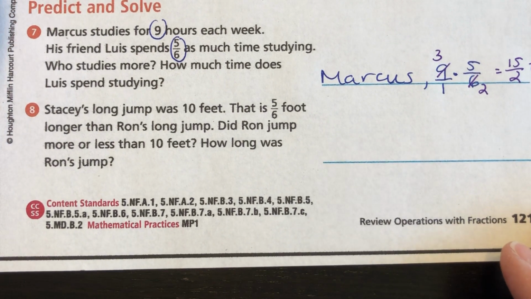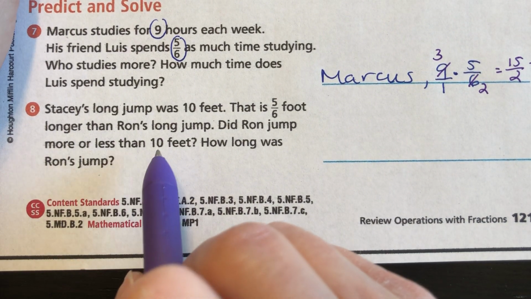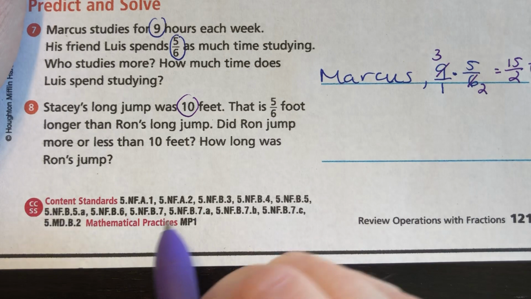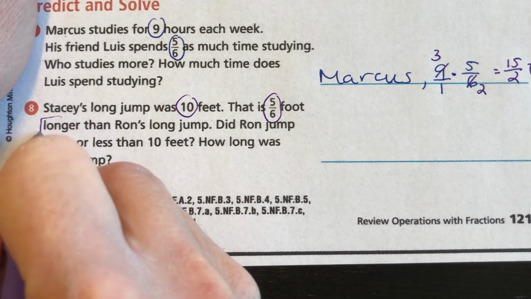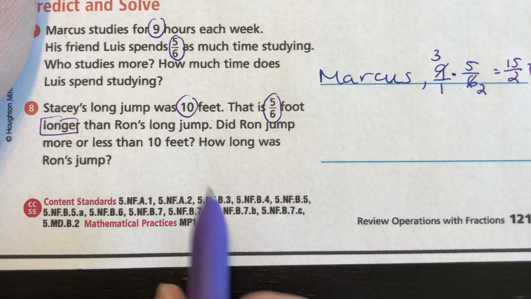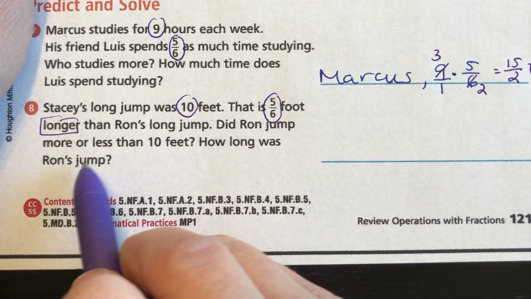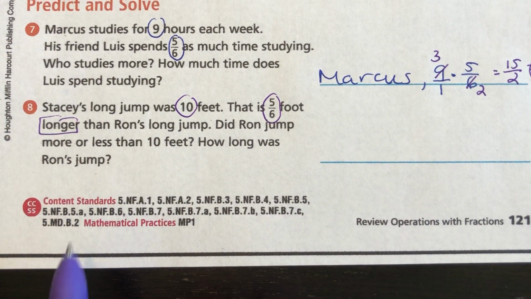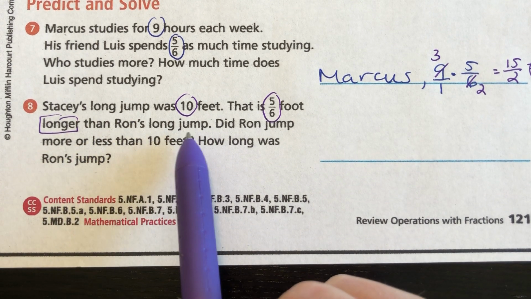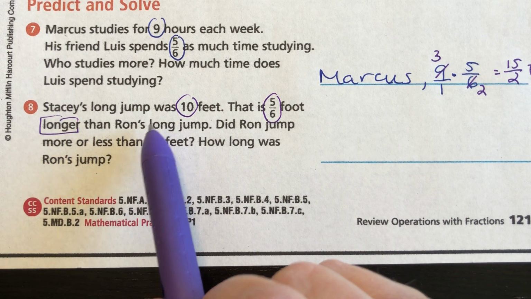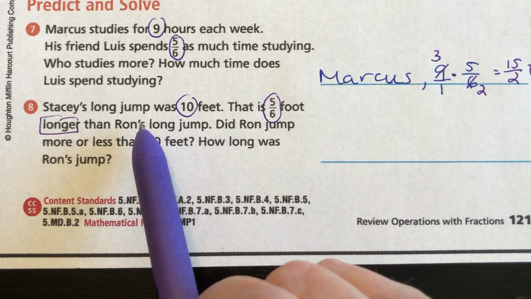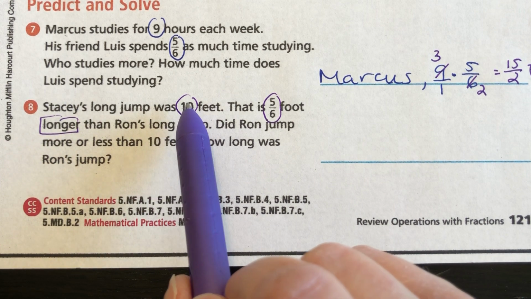All right, last one. Stacy's long jump was 10 feet. That is 5/6 of a foot longer than Ron's long jump. Did Ron jump more or less than 10 feet? Okay. So Stacy's long jump was 10 feet. That's 5/6 of a foot longer than Ron's. So it's telling you right there that Stacy's is longer, right?